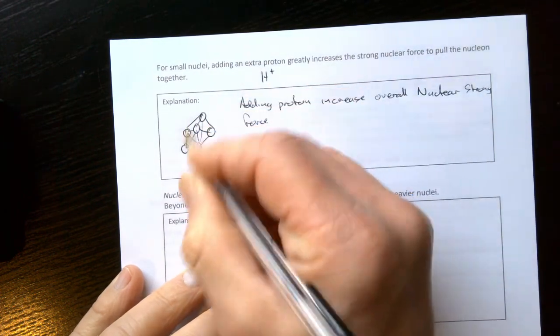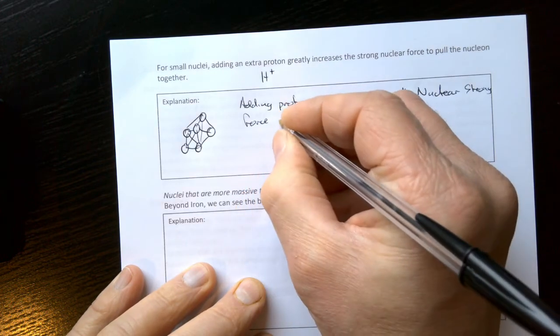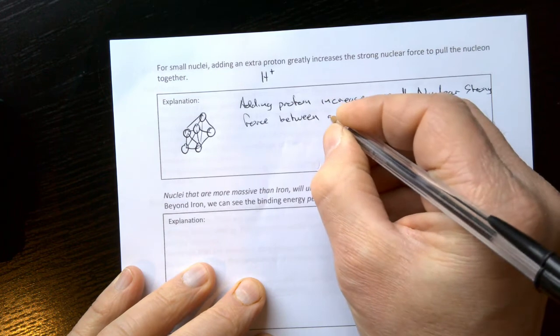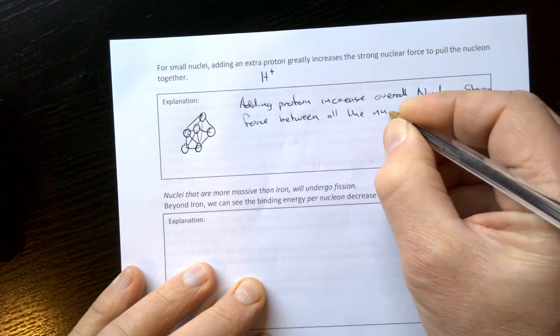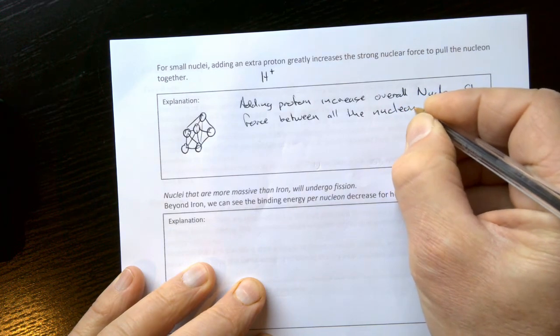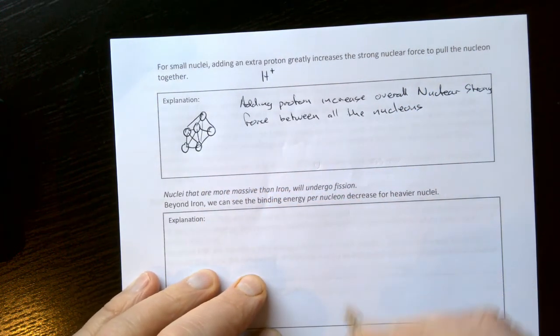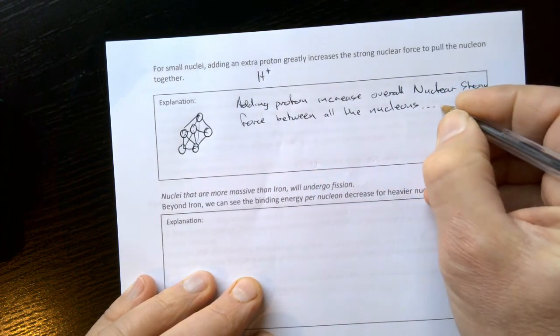Obviously we're just talking about the total because they're all individual forces, but the overall strong force between all the nucleons, so each of the particles in the nucleus. Okay, and so because you're increasing it, that gives that explanation.